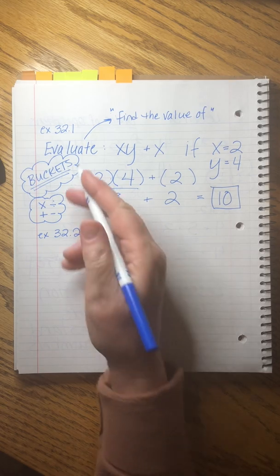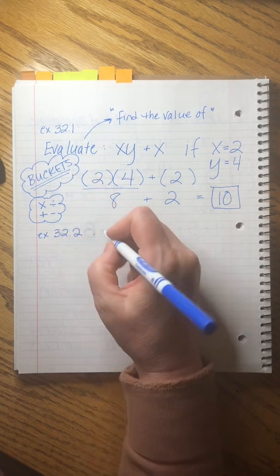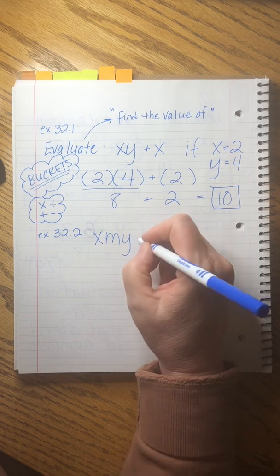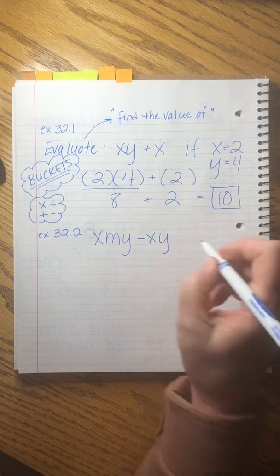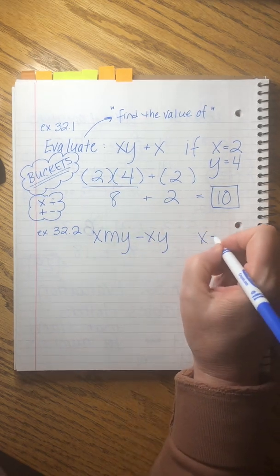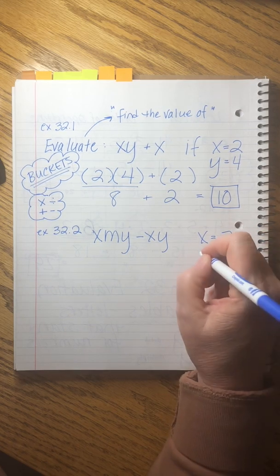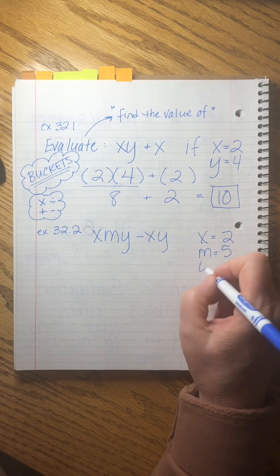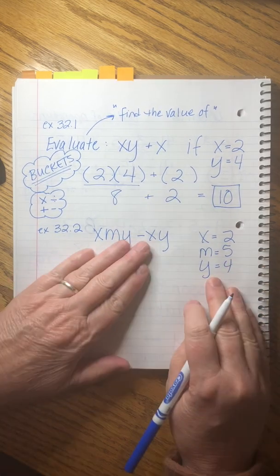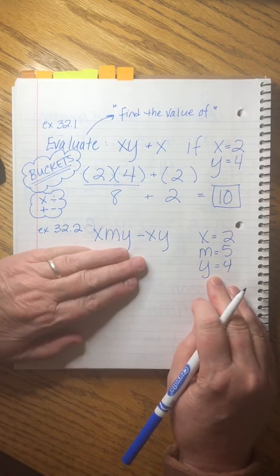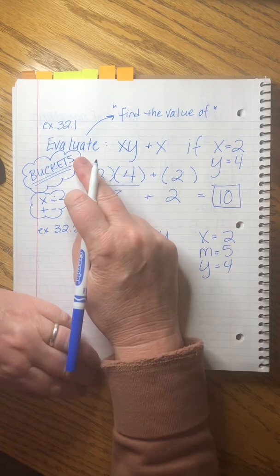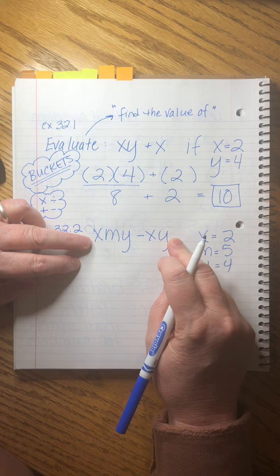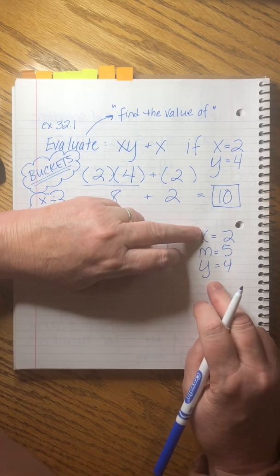All right, evaluate. I'm not going to write it again. X, M, Y minus xy, and over here we have our values. X equals 2, m equals 5, y equals 4. This is exactly how I want you to do your homework, how I want you to set it up. You don't have to write evaluate, you don't have to write if, but you need to write the expression and you need to write the values.